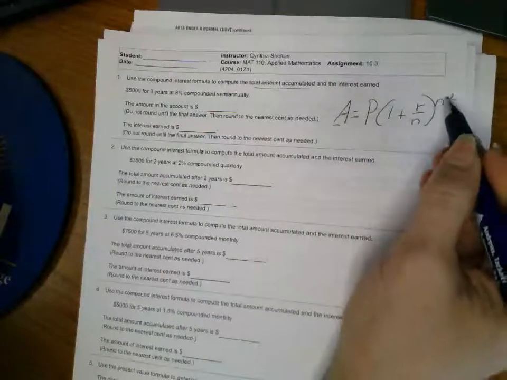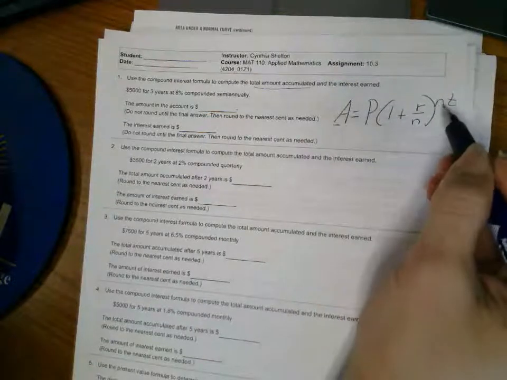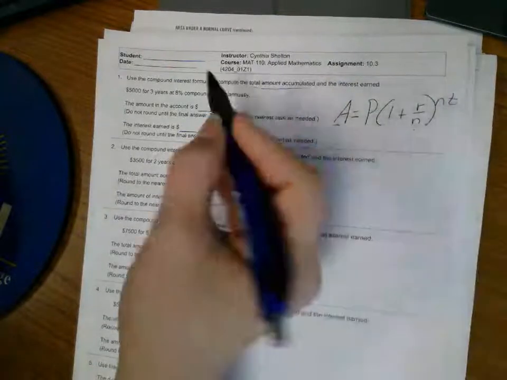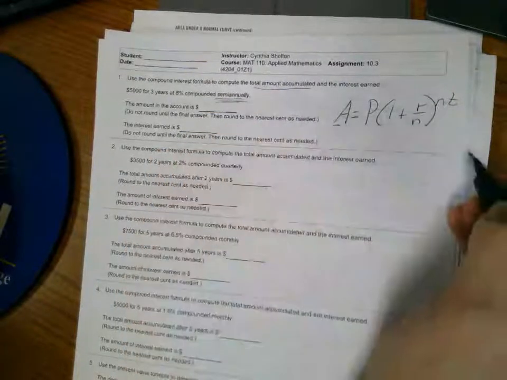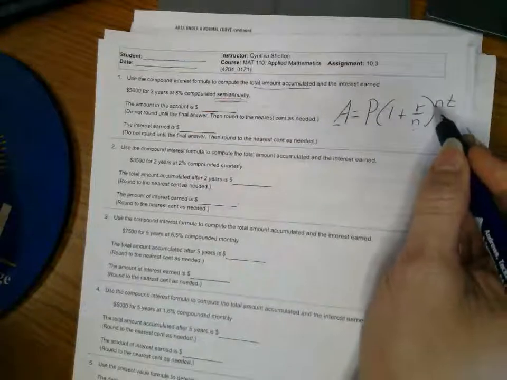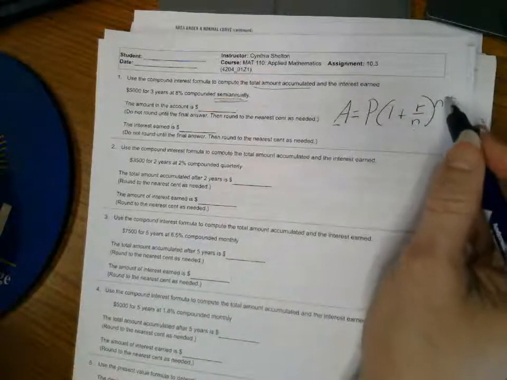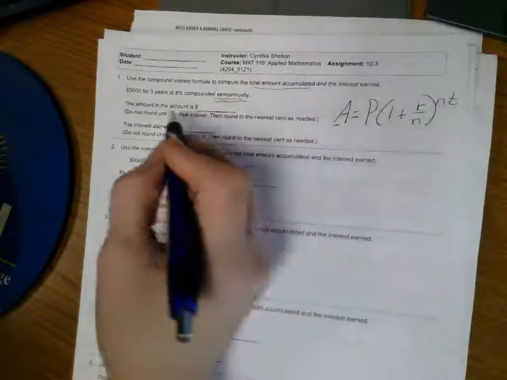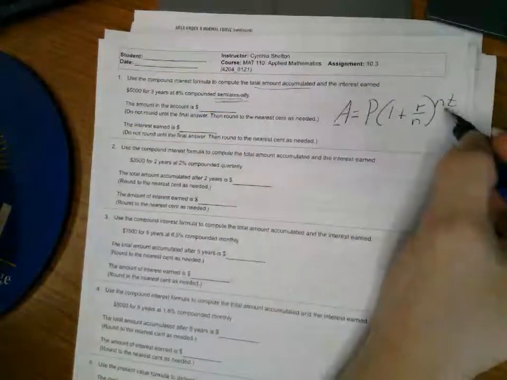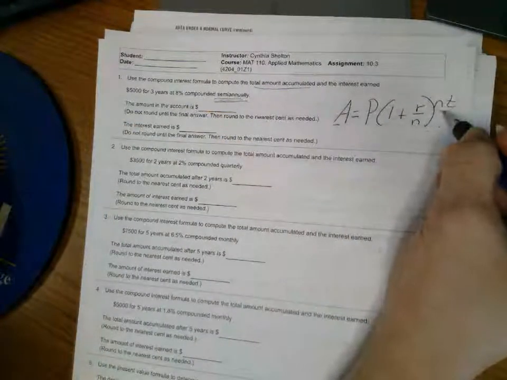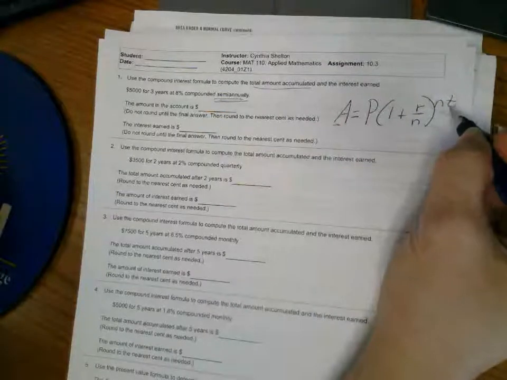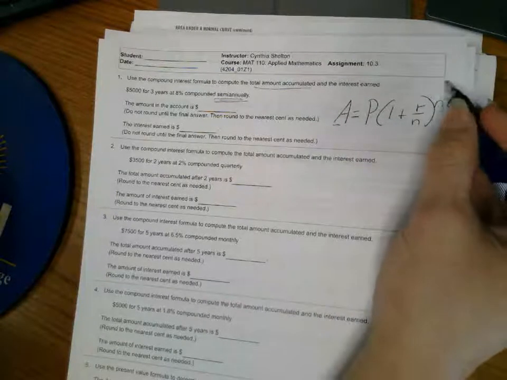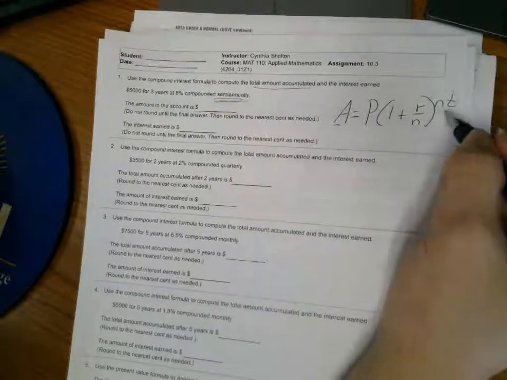N, that we use in both of these places, is how many times the money is compounded per year. In this problem it says semi-annually, so that's 2 times a year, so we'll put a 2 down here and a 2 up here, and then time is the total amount of years involved, so 3 years. And actually you can think of N times T as being the total compounding. It's compounded twice a year and for 3 years, so a total of 6 compoundings. So it's the total number of compoundings.